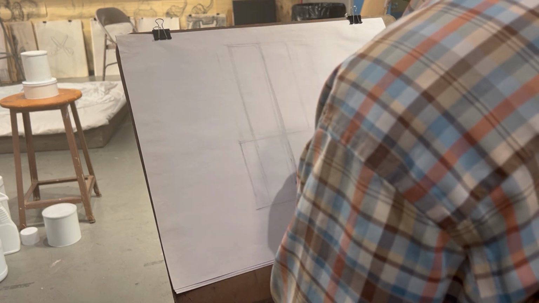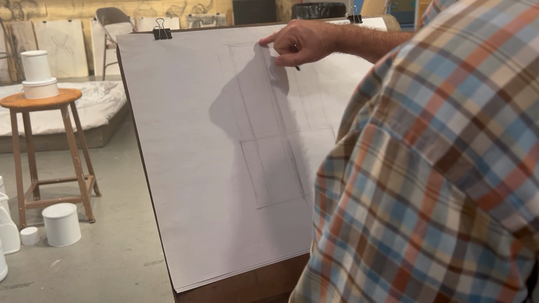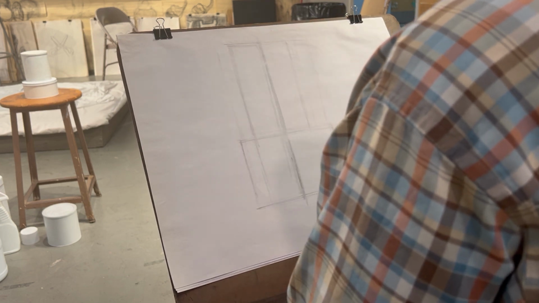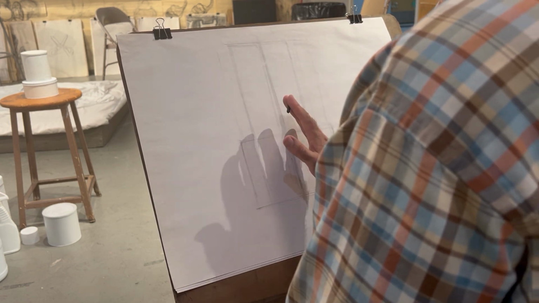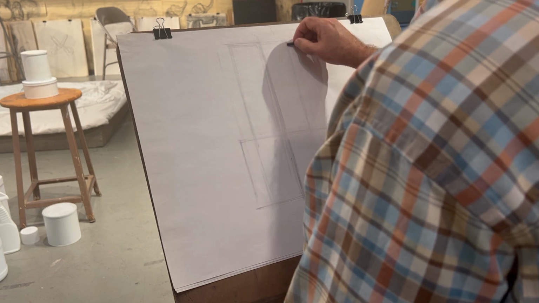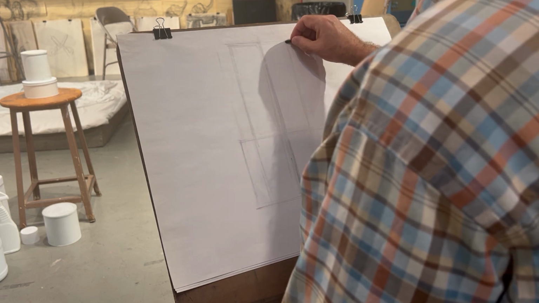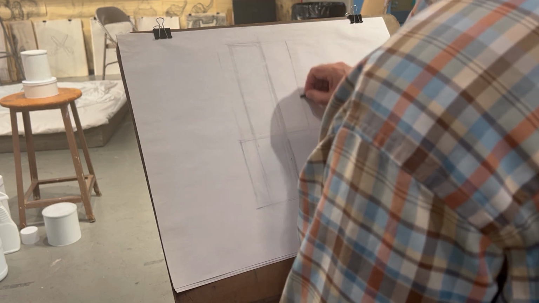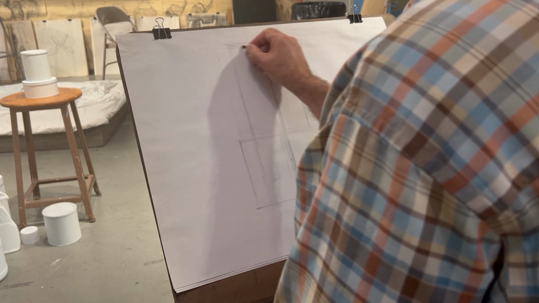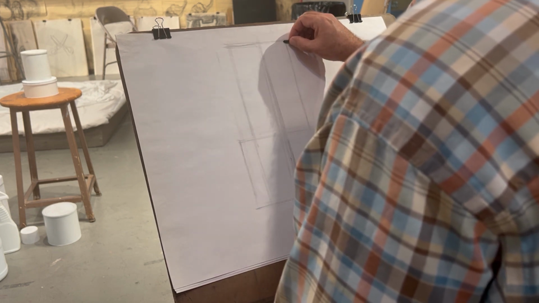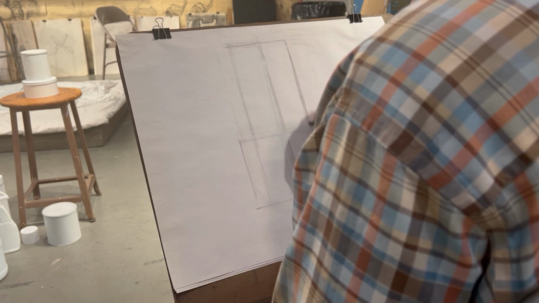And so having a center line down the middle gives me a chance to measure the height of the form, but also allows me to be thinking right from the start about keeping everything symmetrical, which will come into play, especially when we talk about bottle forms, where they have necks that are curving, and the curves of both sides of the neck need to stay symmetrical to each other.